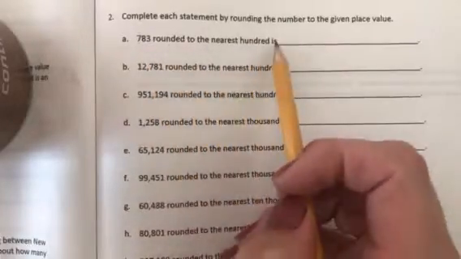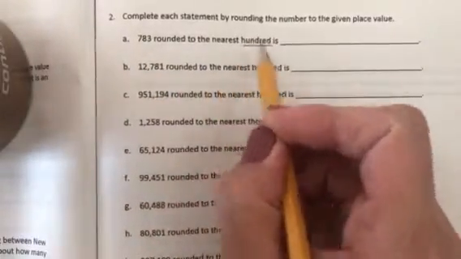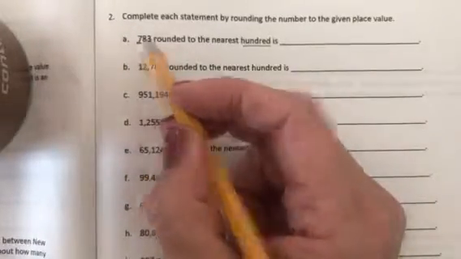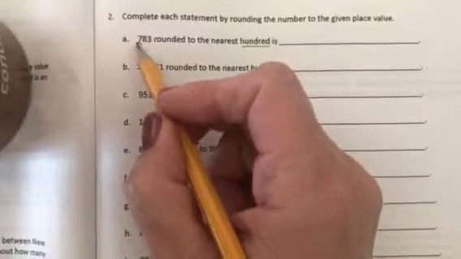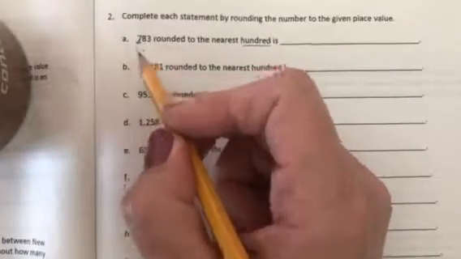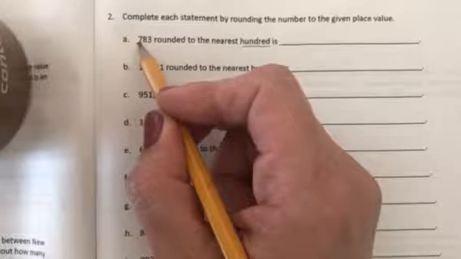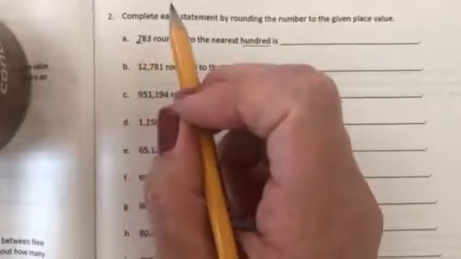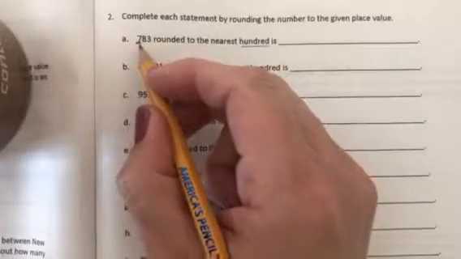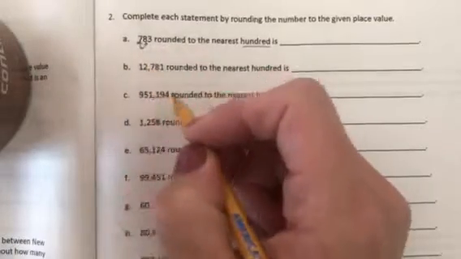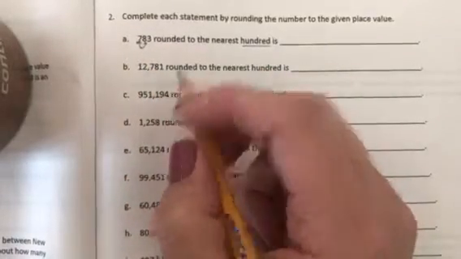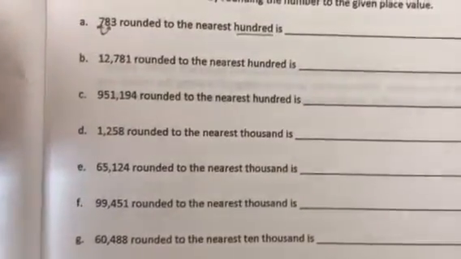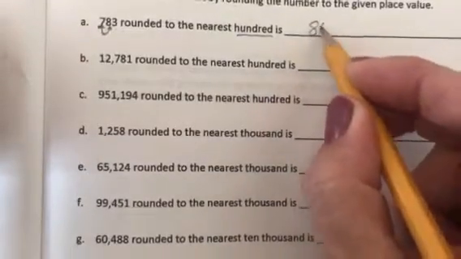783 rounded to the nearest hundred is... So if we're rounding to the nearest hundred, that's the key word. We want to find the hundred place value. And every time we find the place value we're rounding to, it's either going to stay the same or go up. Those are the only two options. So if I'm rounding 783, the only options are that it would stay 700 or it would round up to 800. The way I determine that is by looking next door at the neighbor. The 8 tells us that 783 is going to round up to the next highest hundred, which is 800. So this whole number would round to 800.